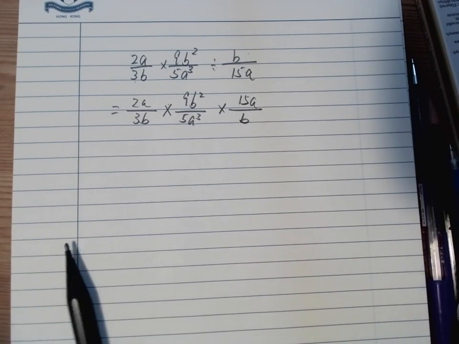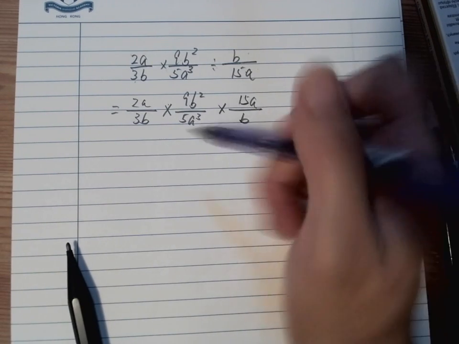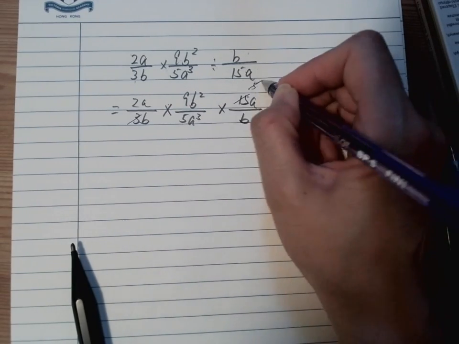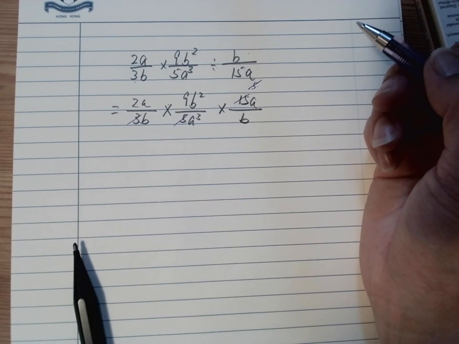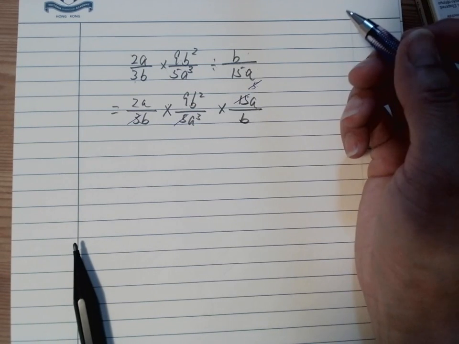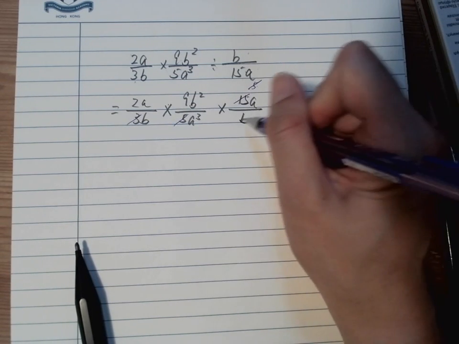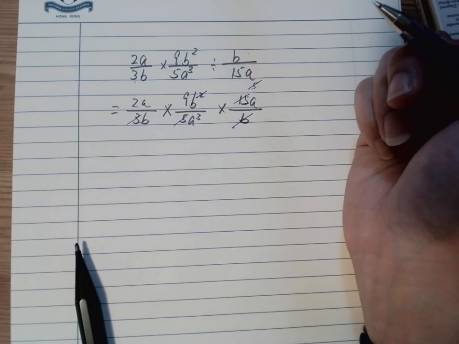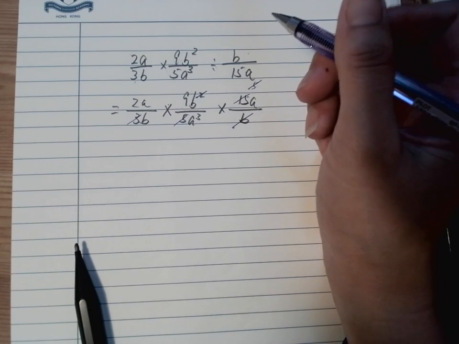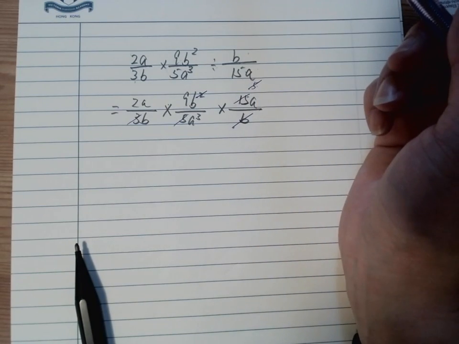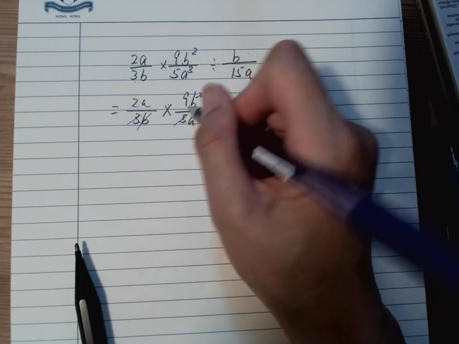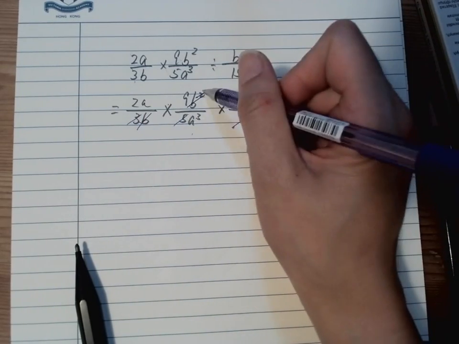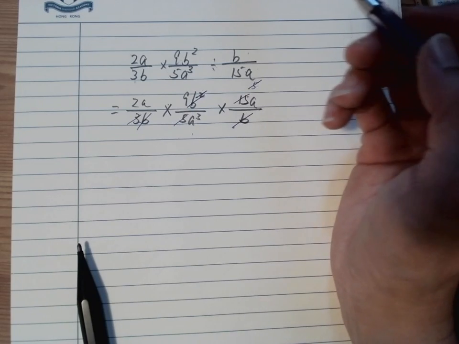Now we start our massive cancellation. 3 and 15 gives 5, there's a 5 there, we cancel that out. What else do we have? Alright, we have a b there, so I'll cancel this b, and this b squared becomes only a leftover b. Do I have anything else left? Oh, I've got another b here, so I cancel that out as well. You can do it however you like, as long as it's one on the top, one at the bottom, and we can cancel things out.